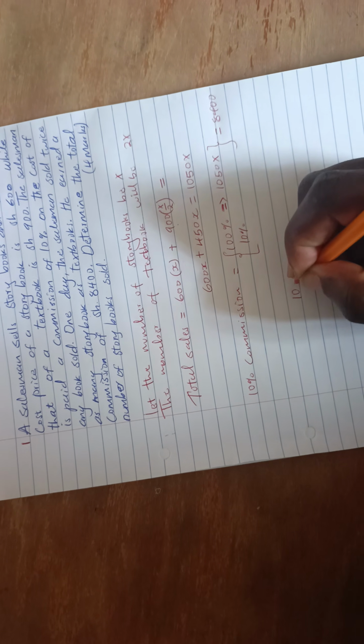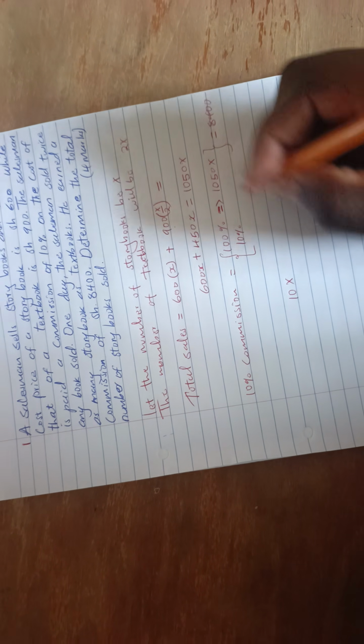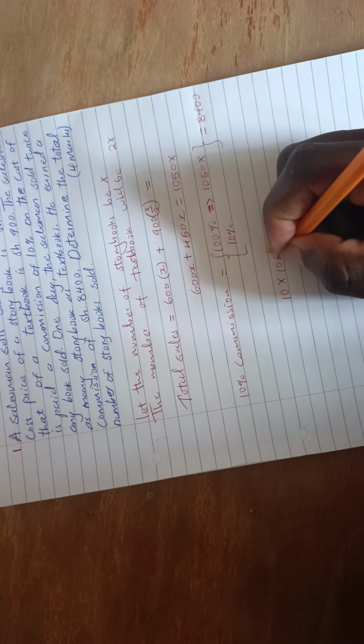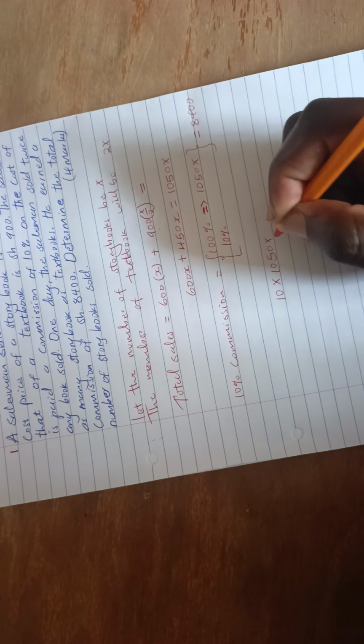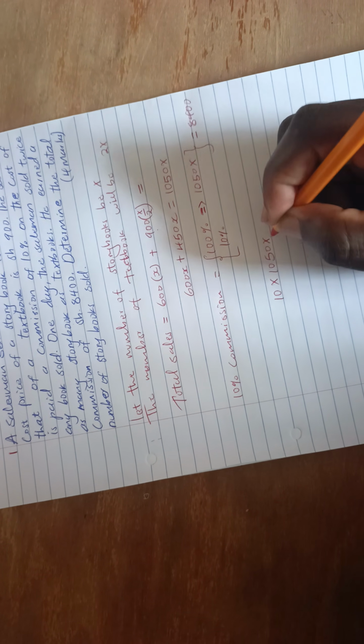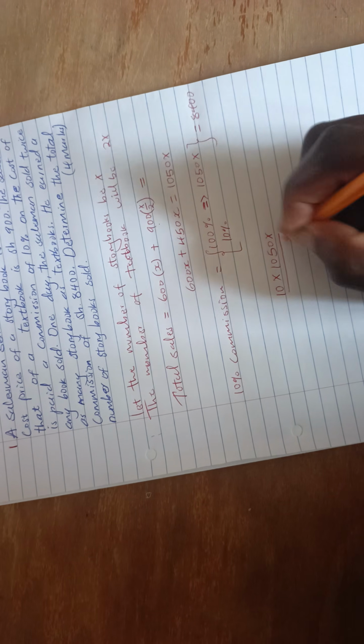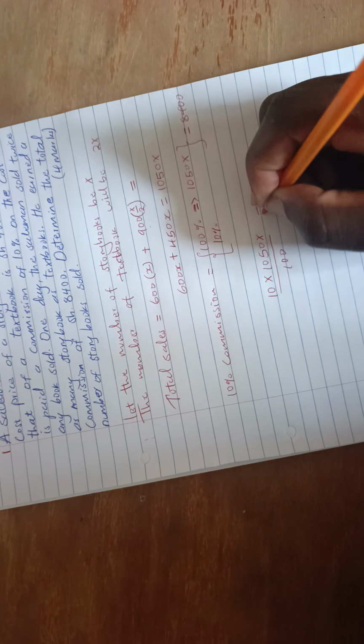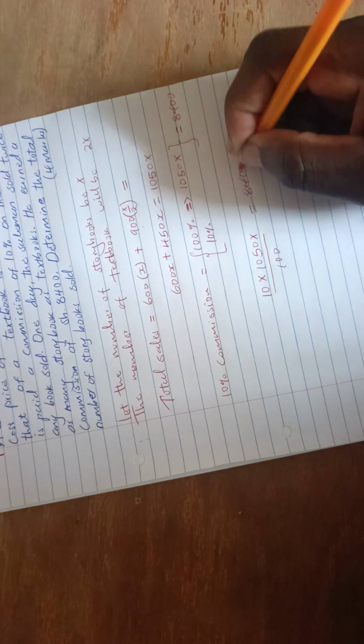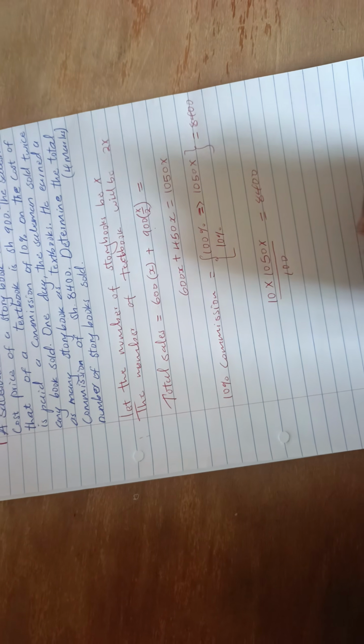Now let us check. We have 10 multiplied by 1050x, then divided by 100, and this is equal to 8,400. So what do you get here?